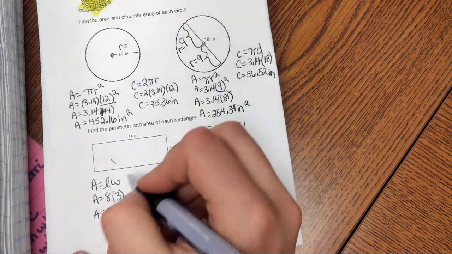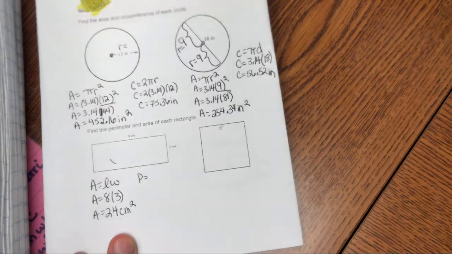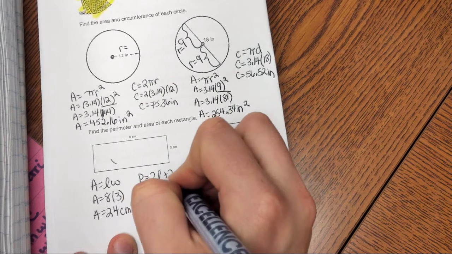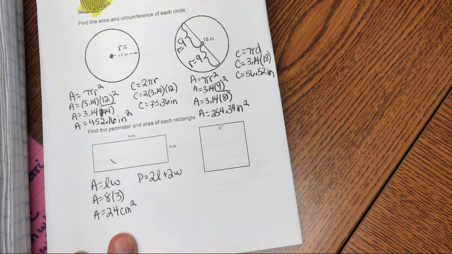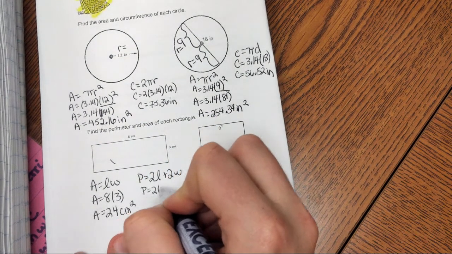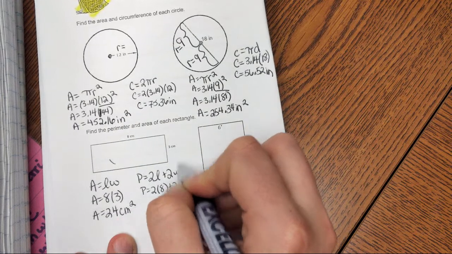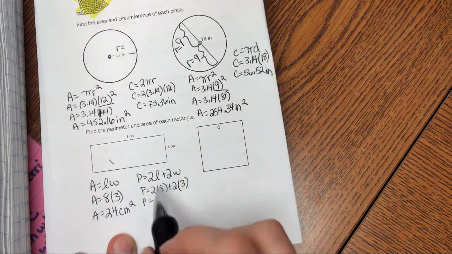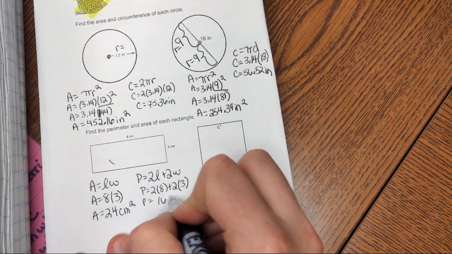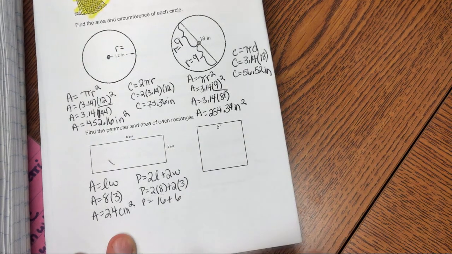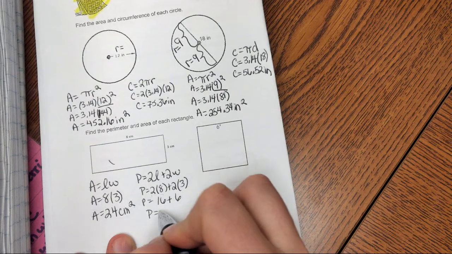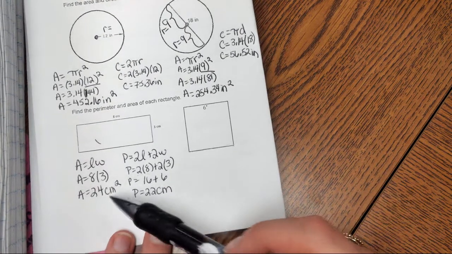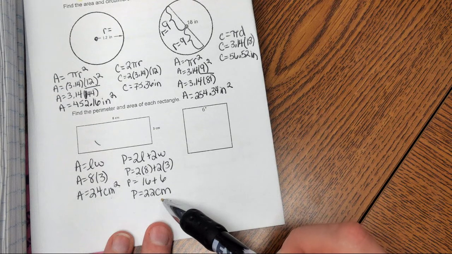Okay, perimeter. We can find this information on our formula sheet as well. The perimeter of a rectangle is twice the length plus twice the width. So perimeter is equal to 2 times 8 plus 2 times 3. Order of operations, do my multiplying step. 2 times 8 is 16, plus 2 times 3 is 6. And that's going to give me a perimeter of 22 centimeters. Again, area is measured in centimeters squared. Perimeter is just length, so it's measured in just centimeters.